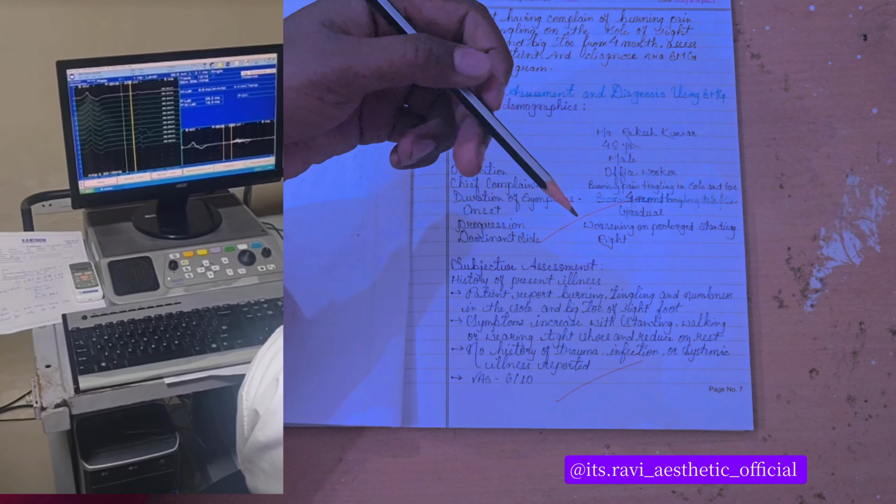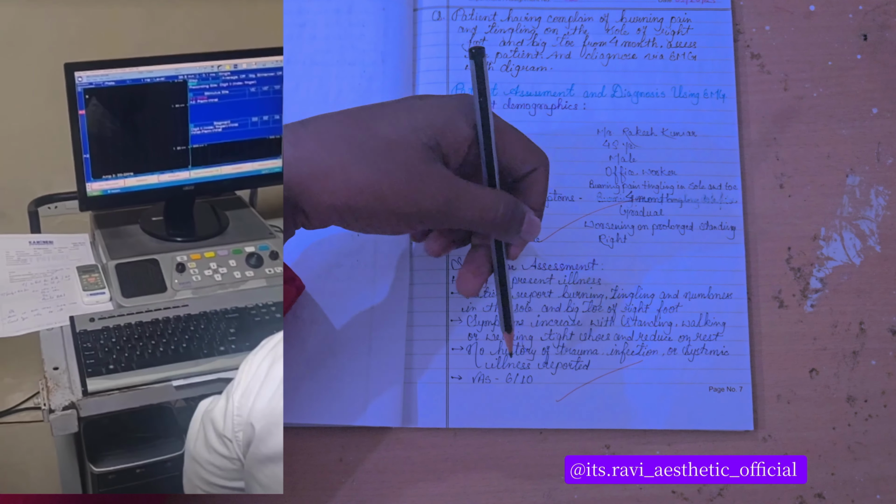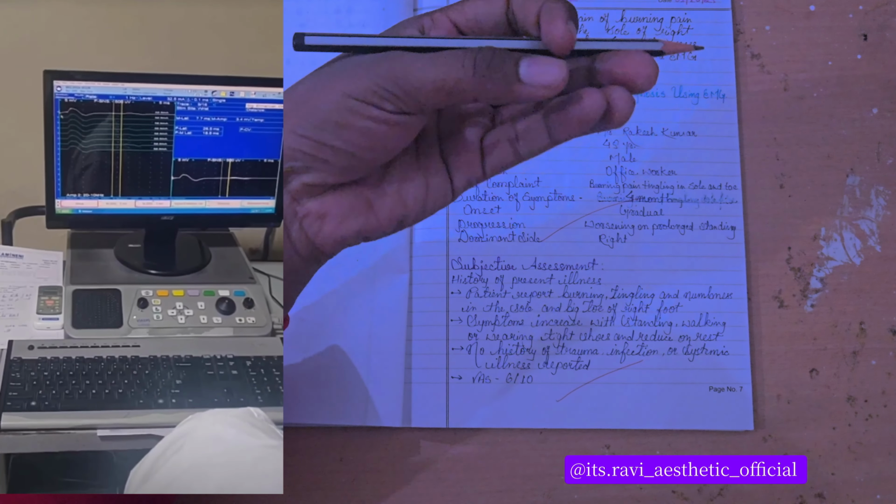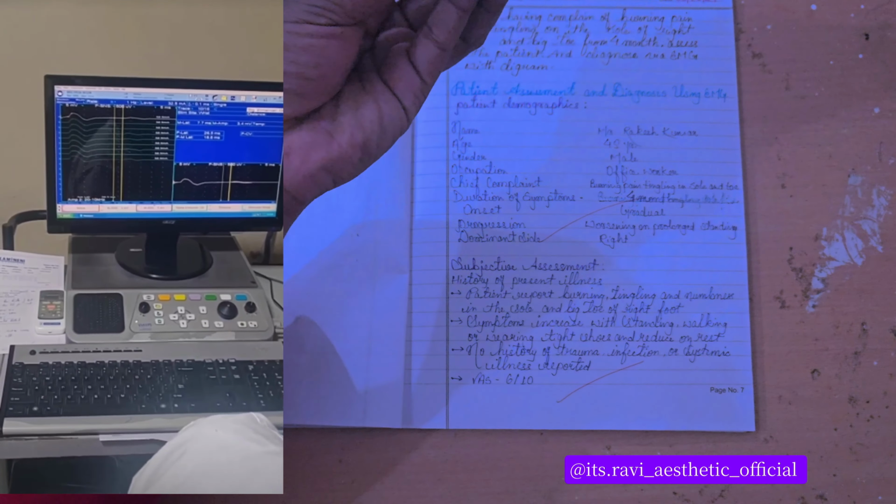There is a VAS, the visual analog scale, and it is 6 out of 10. It is a pain rating scale. If I am saying 1 to 10, how much pain will the patient feel? The patient says that they are feeling pain like 6. So I can put here 6 out of 10.